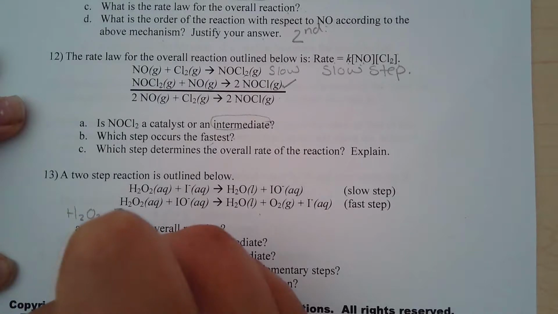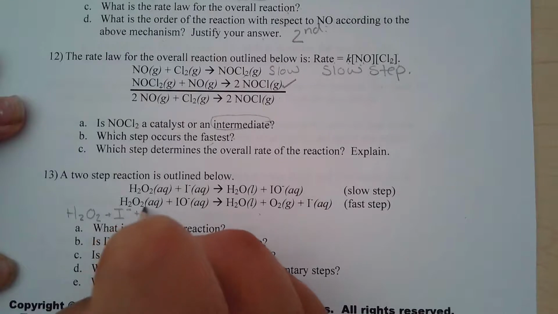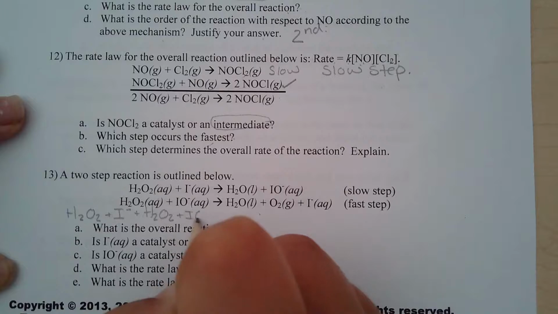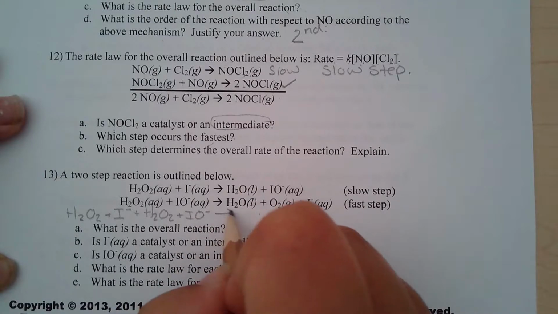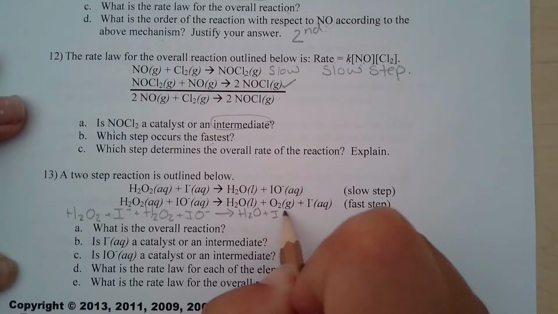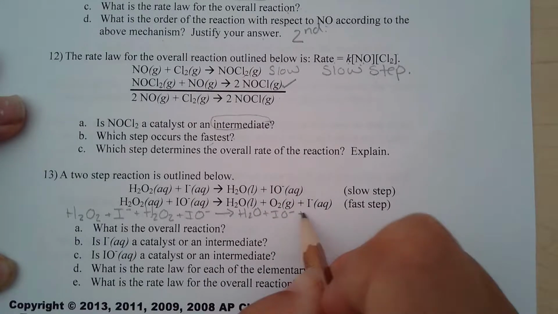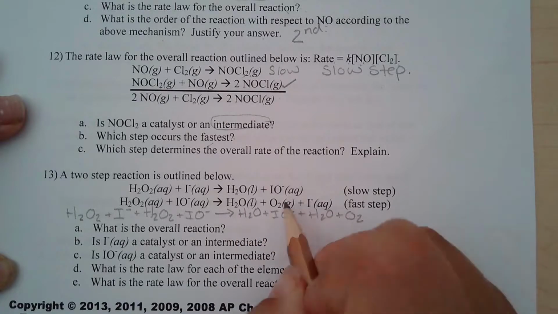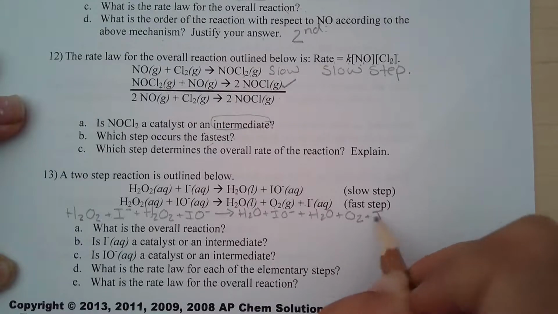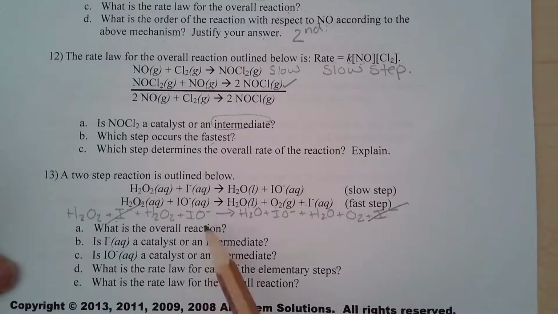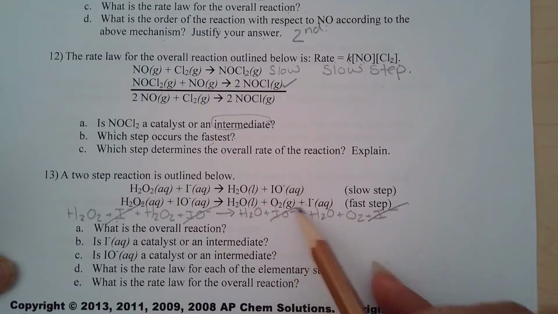H2O2, I minus, H2O2 plus IO minus, products: H2O plus IO minus plus H2O plus O2 plus I minus. On the reactant side, on the product side.